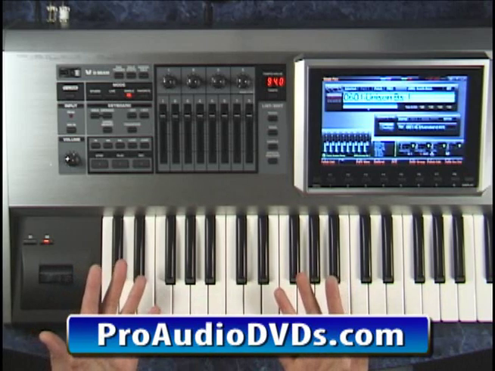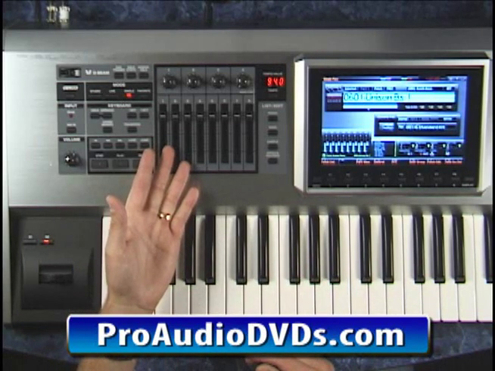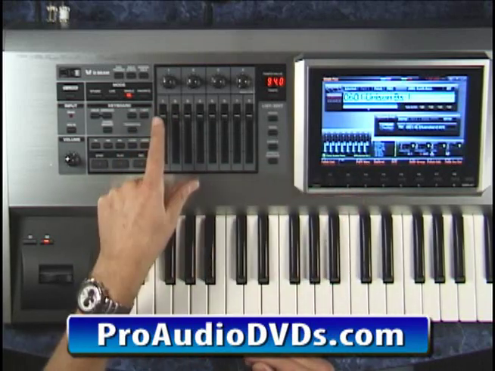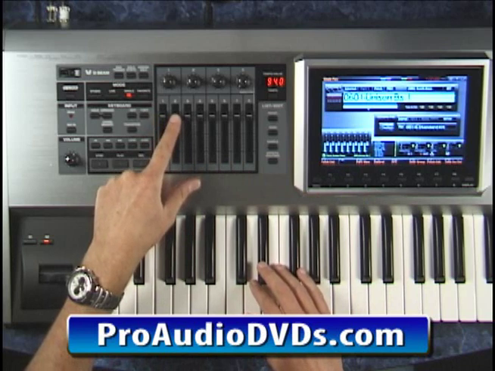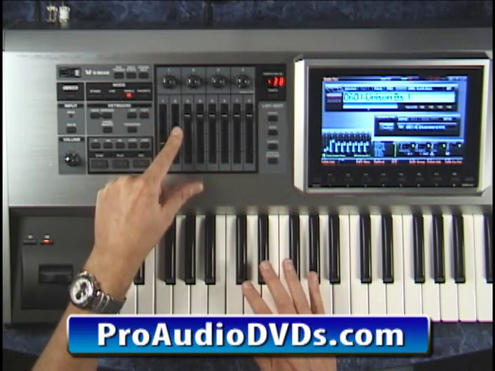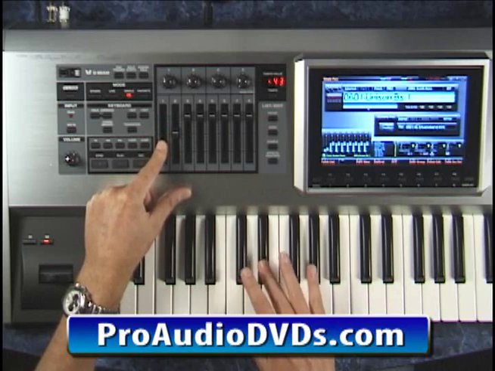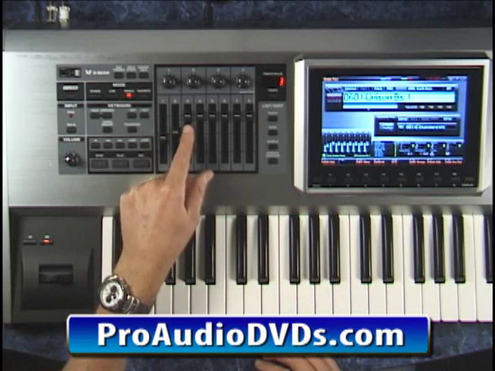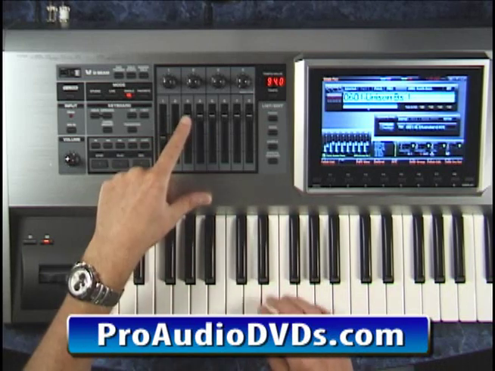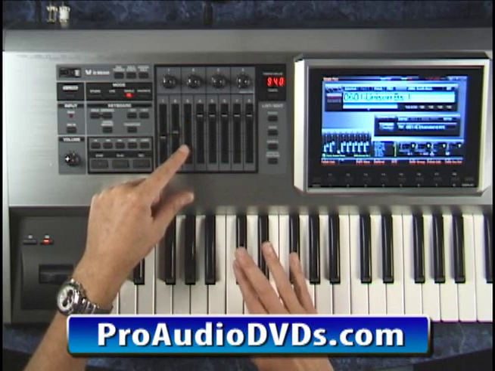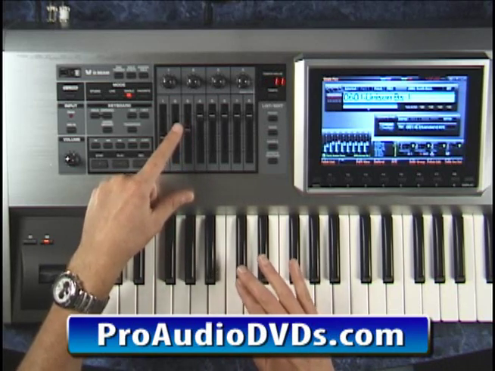And if you wanted to change some of the parameters within the sound, then just grab a knob or slider and go. You can see that the first 2 are our filter cutoff and resonance. So you can go into a more kind of muted bass there. And sliders 3 through 5 will adjust the parameters of the envelope. So you go from an instant attack, like that, to a slow attack.